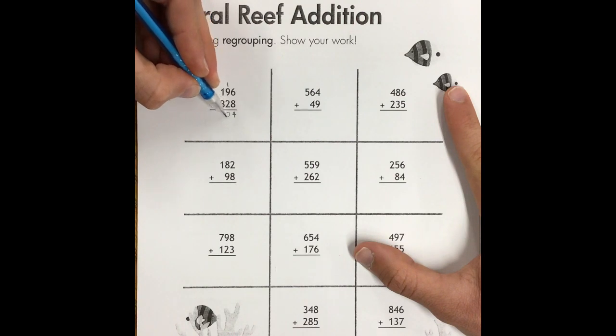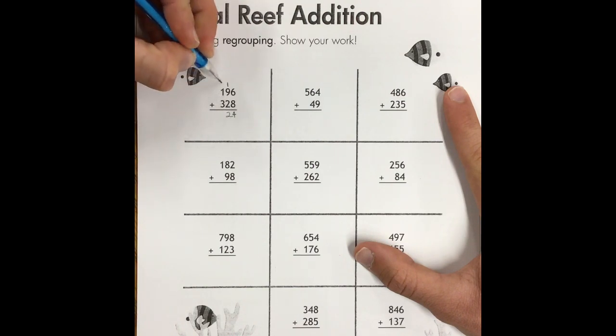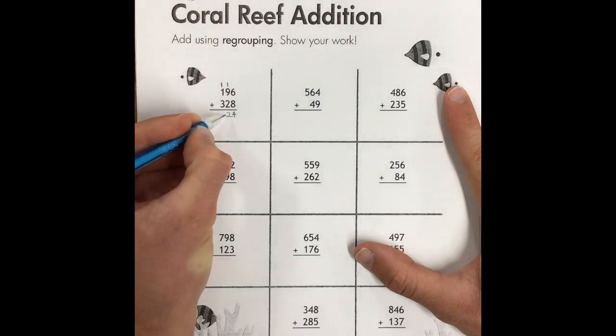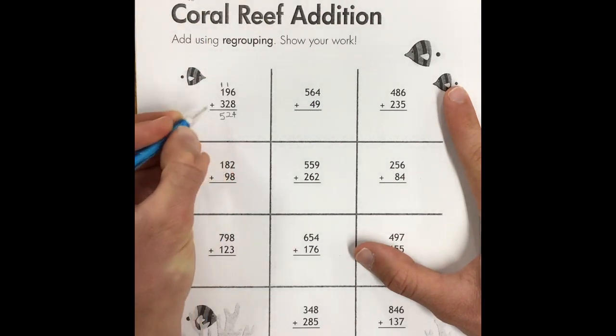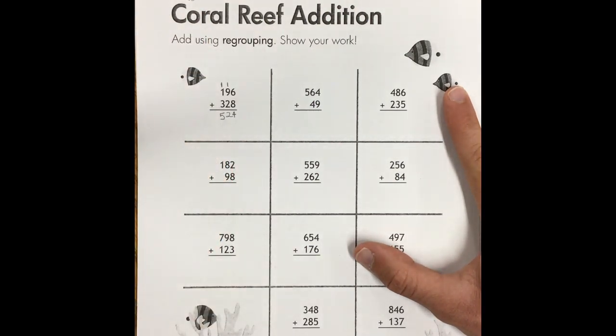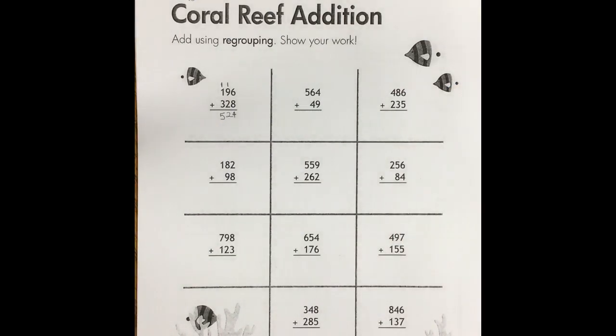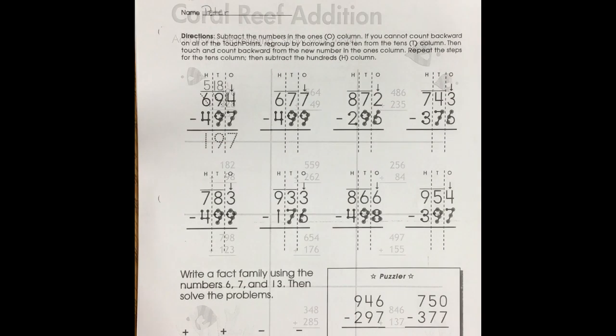10 plus 2 is 12. We'll put our 2 here and regroup our next one over to the hundreds place. 1 plus 1 is 2 plus 3 is 5. 196 plus 328 is 524. Pause the video here and finish the page at your own pace at home.